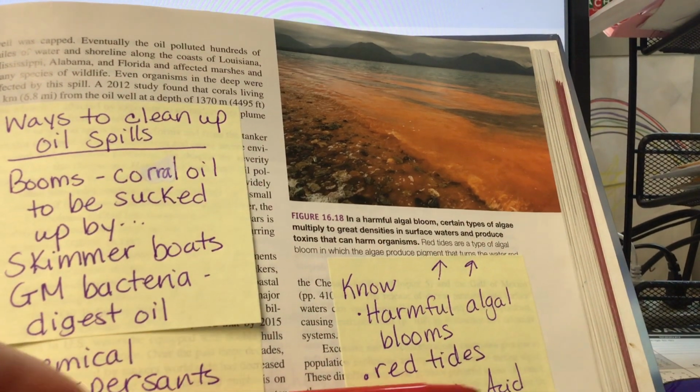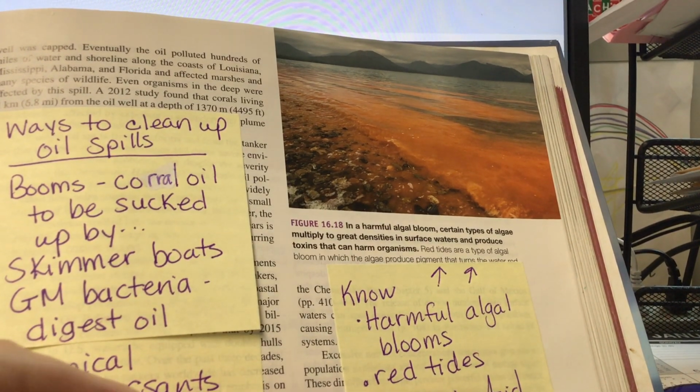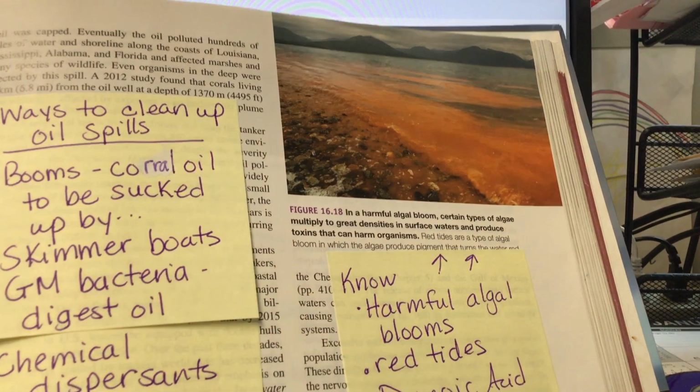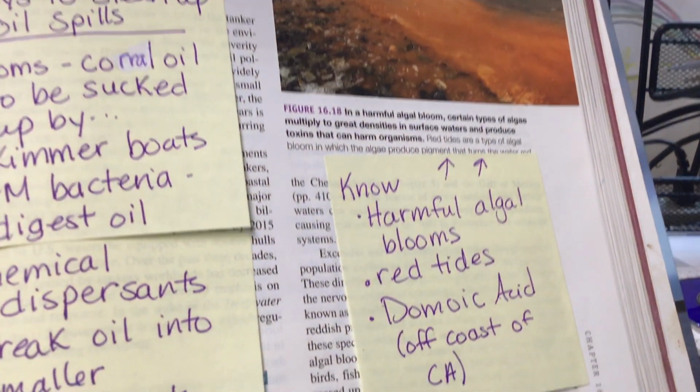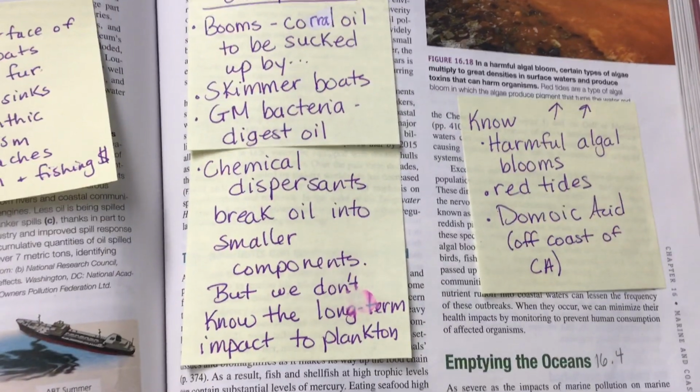We also have another toxin. It's not a red tide, but it's another type of phytoplankton bloom and it produces an acid called domoic acid, and we get these blooms off of our coast on occasion. So, domoic acid.